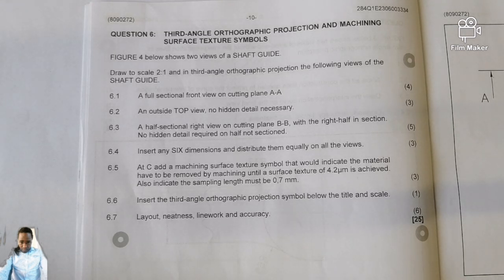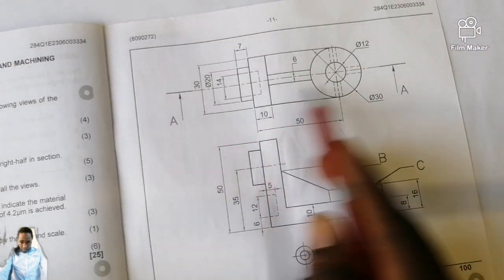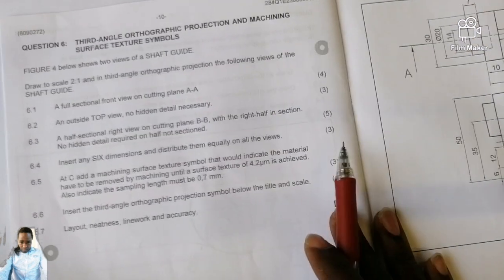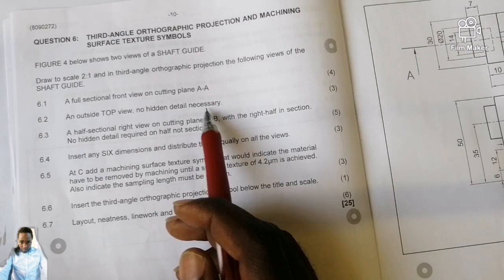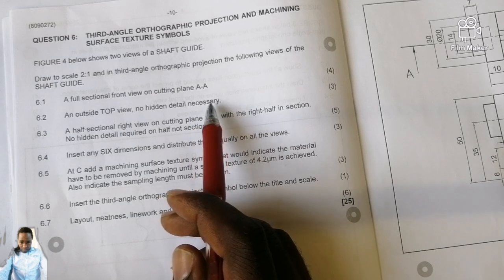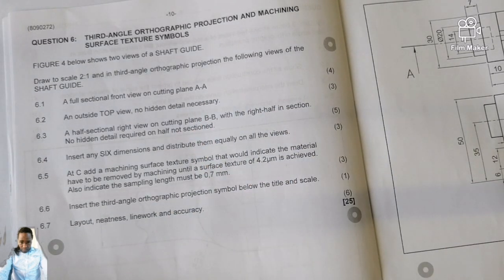So 6.1, you are expected to draw a full sectional front view on a cutting plane AA, as I was just saying. Then an outside top view, no hidden details is necessary. If you put your hidden details, they are not going to penalize you, but you'll be wasting your time.